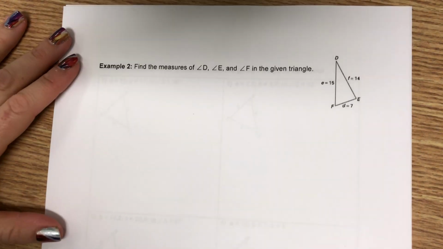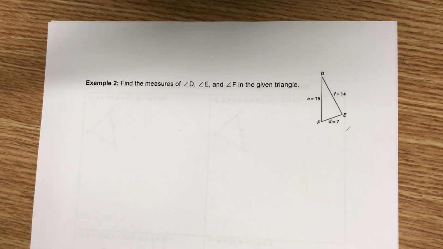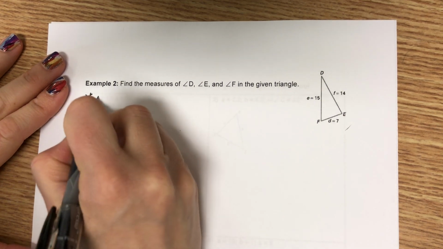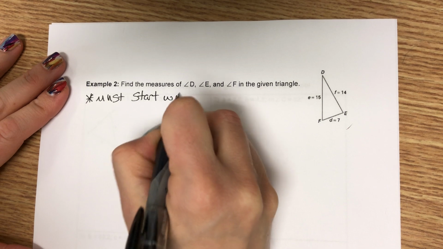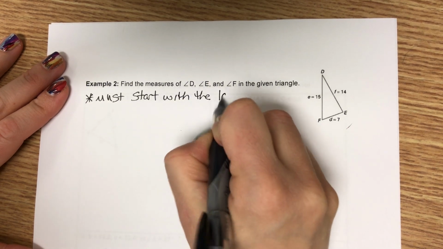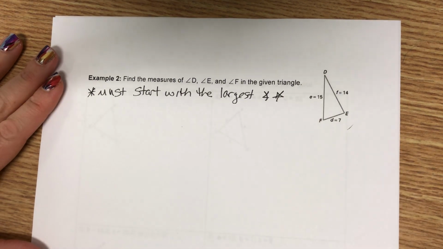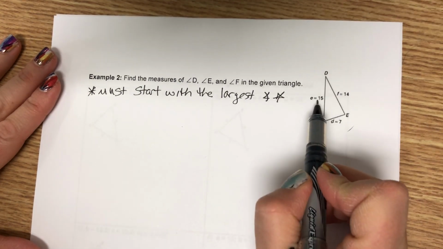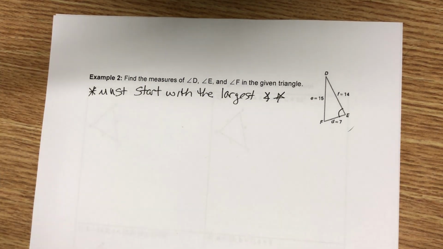Okay, find measures D, E, and F. So when you're given all three sides, you can do the law of cosines on any of them, but you must start with the largest angle. So where's the biggest side? That's the 15. So angle E is what I have to find first.